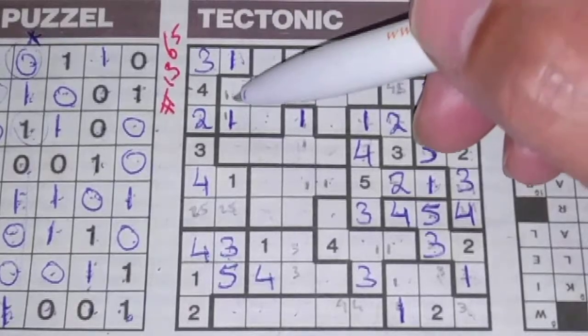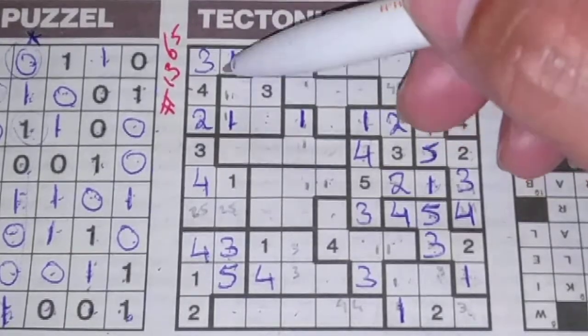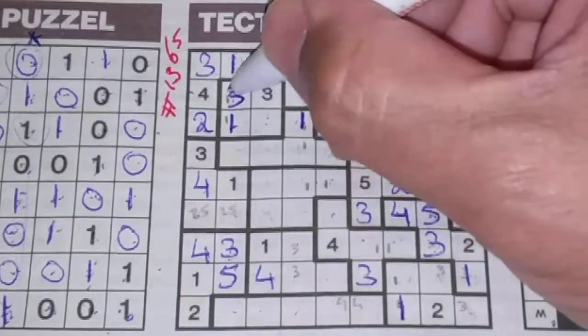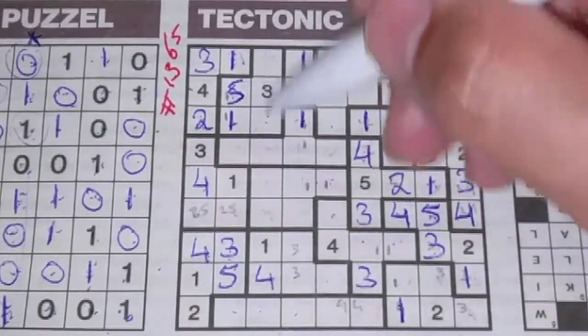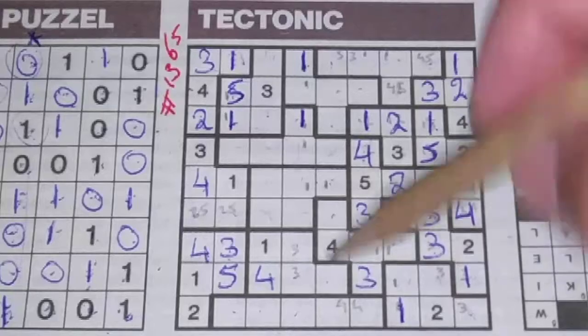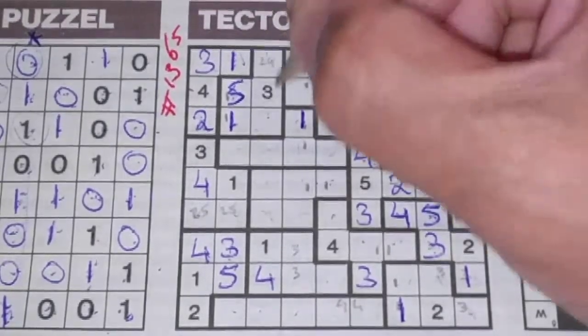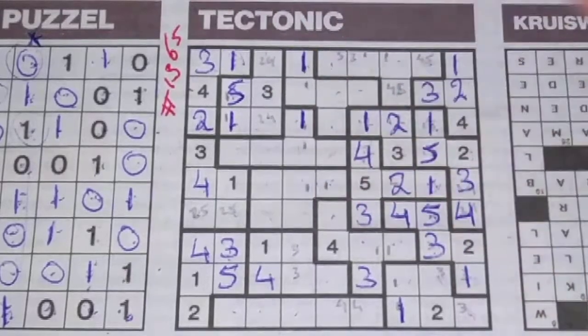This box should be the 5 because it cannot be a 1, cannot be a 2, cannot be a 3, cannot be a 4, so it should be the 5. 2 boxes left, the 2 and the 4. Let me mark them. 2 and a 4.